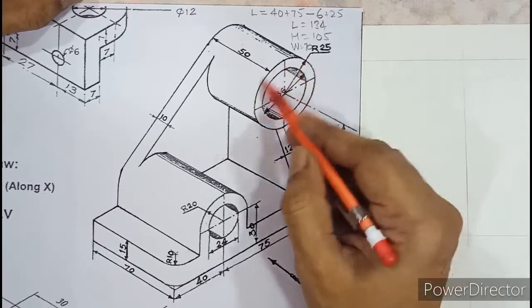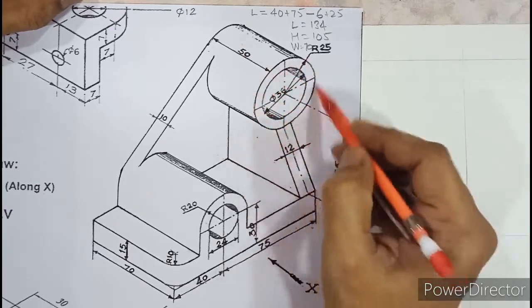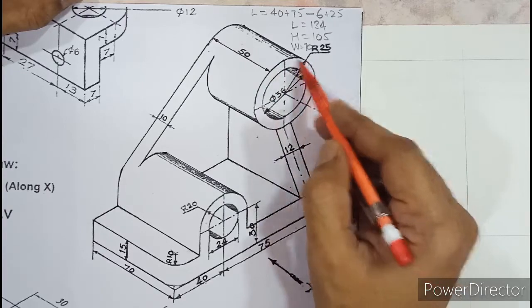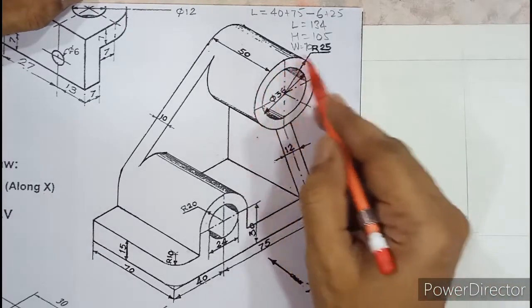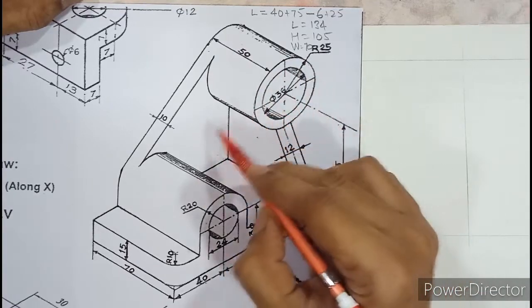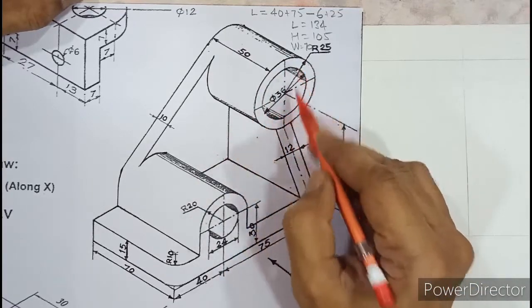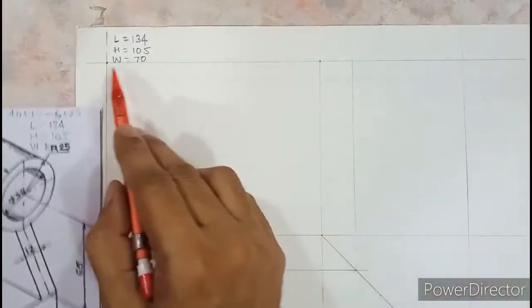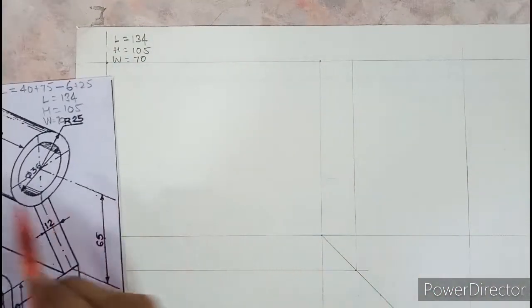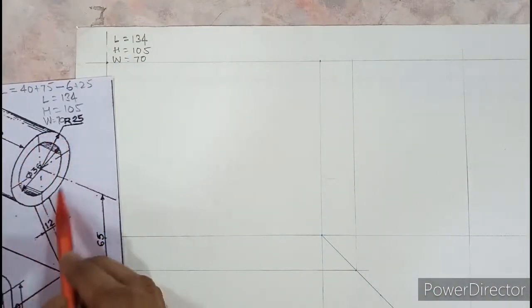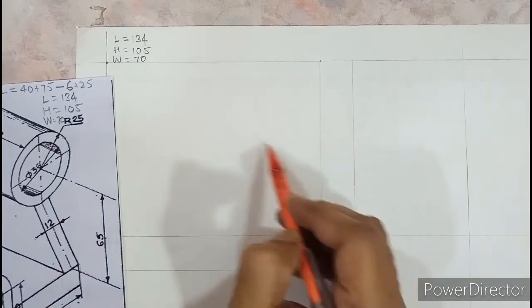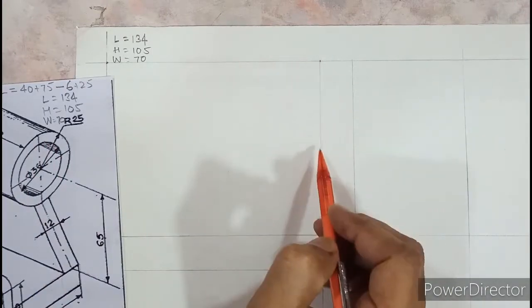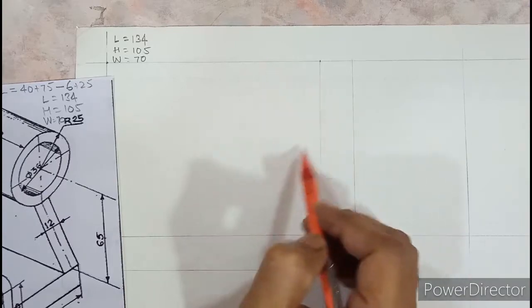If you look at this circle, the radius is 25, and in the front view the position of the circle is towards the extreme right side and above. It means if this is our front view box, this circle has to be tangent to the sides of the box, on the top and the right side. It should be tangent like this.